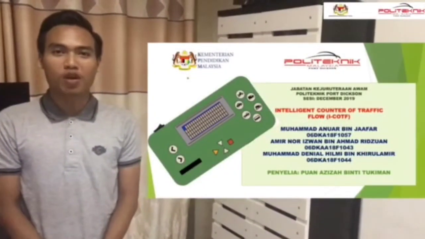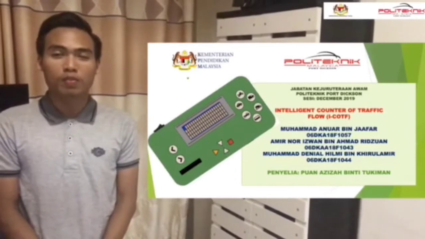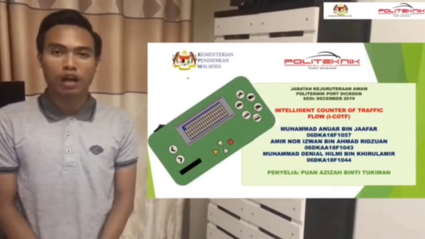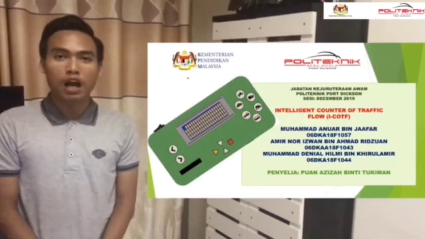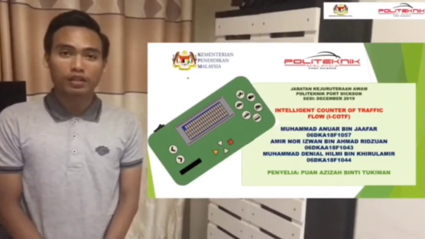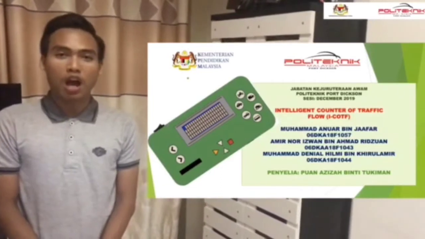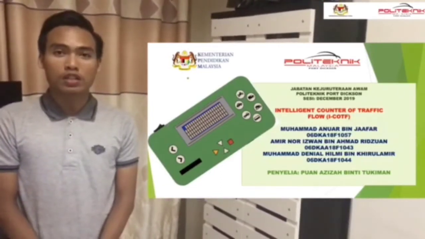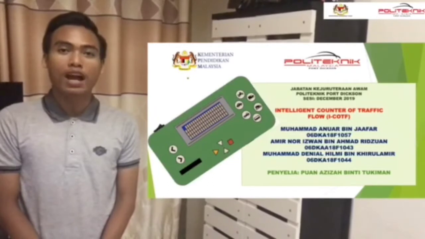My name is Muhammad Anwar bin Jaafar. I'm the team leader with my teammates Muhammad Ilmi bin Kirul Amir and Amir Nur Rizwan bin Ahmad Rizwan. We are under our supervisor Puan Azizah binti Tukiman. We are delighted to present our final year project product, Intelligent Counter of Traffic Flow, I-coft.